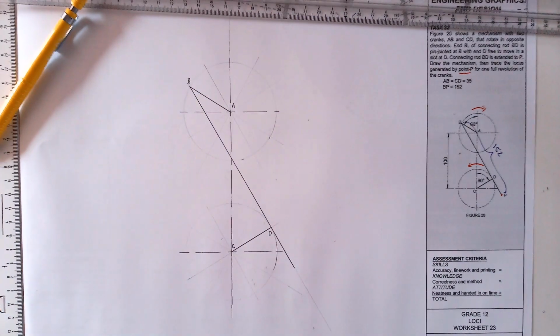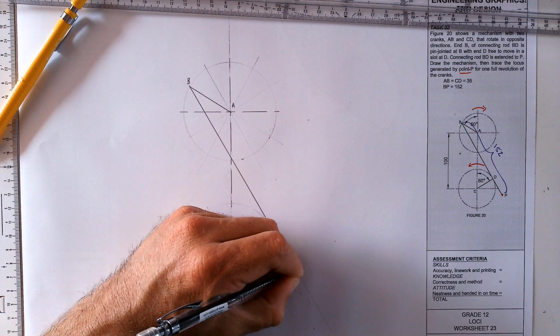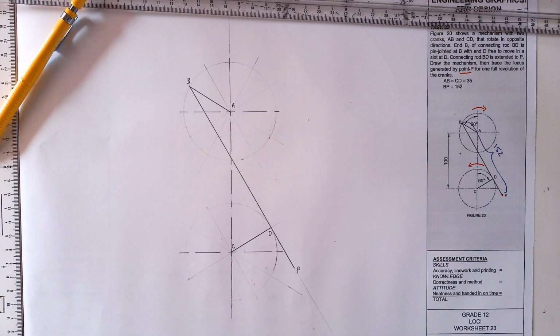Okay, that's 152, and that'll be point P, the starting point for the low key. So everything is in dark, it needs to be in dark detail. And we'll do the center markings for the pitch circle diameter a bit later. All right.